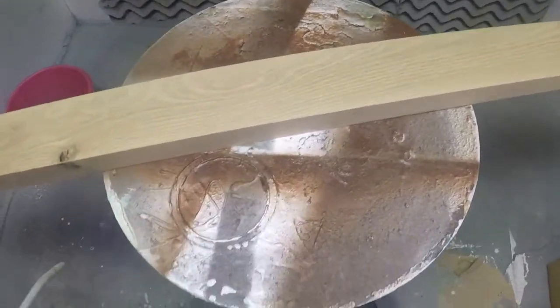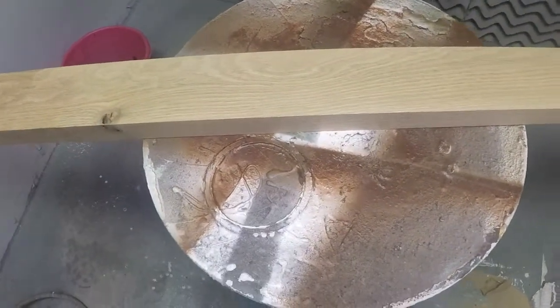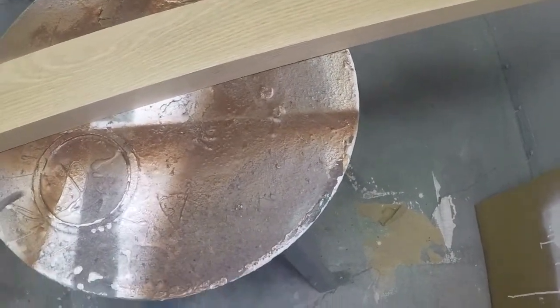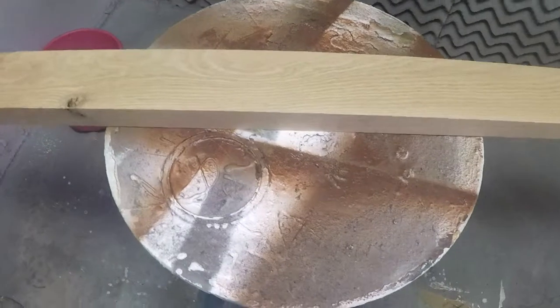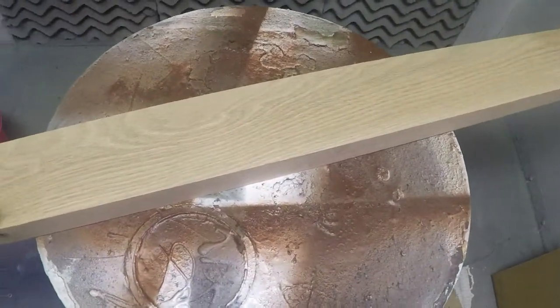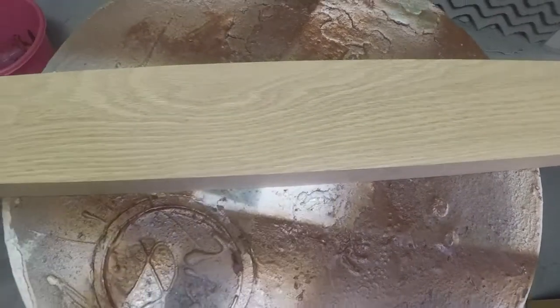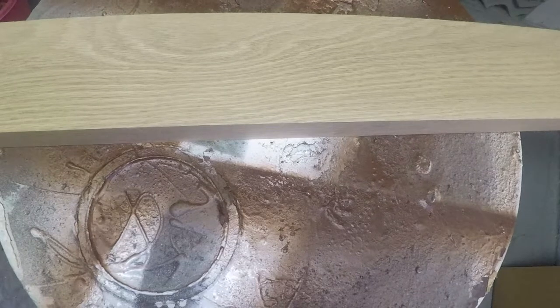You want to blow around the work area, make sure your part's completely free of any dust, because your dust will show up in your finish. So once we get it blown down, we want to make sure it feels smooth. We're going to go ahead and apply the first coat of stain, then we'll wipe it.